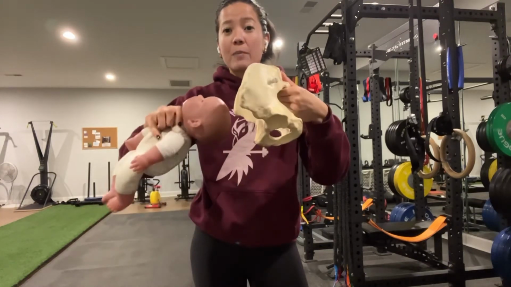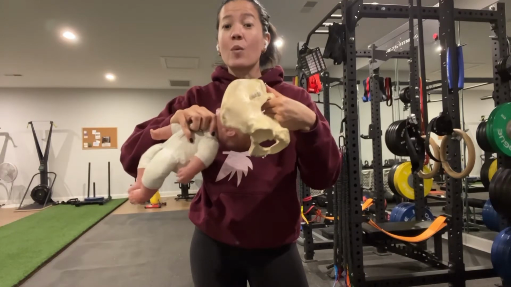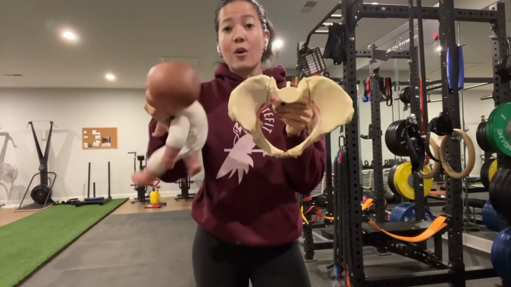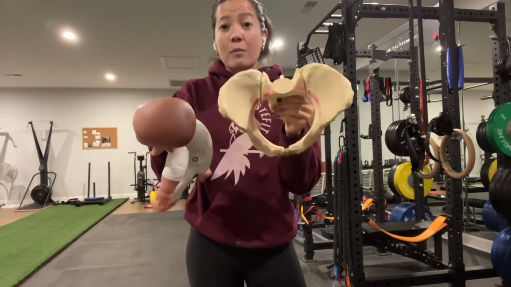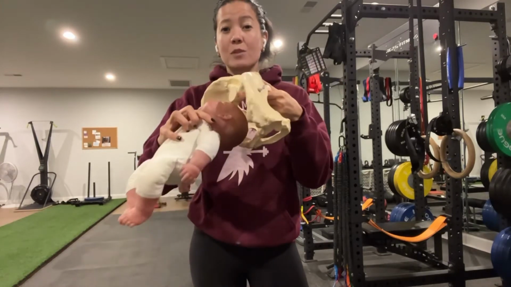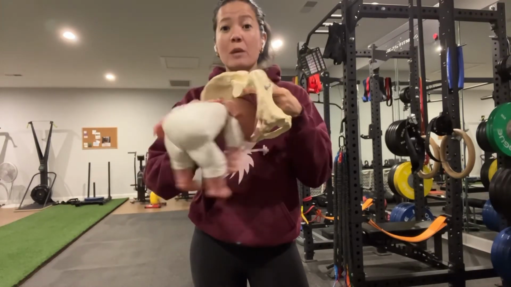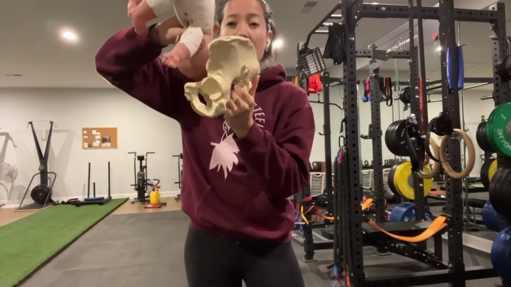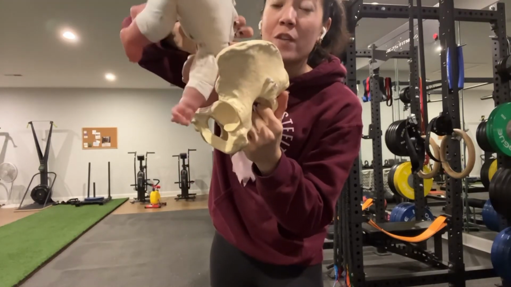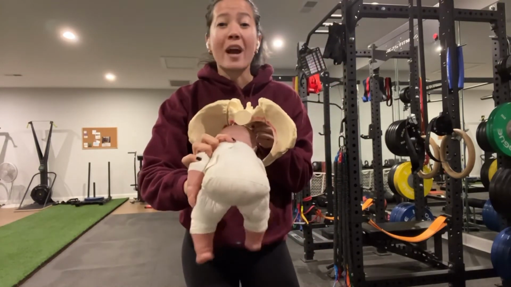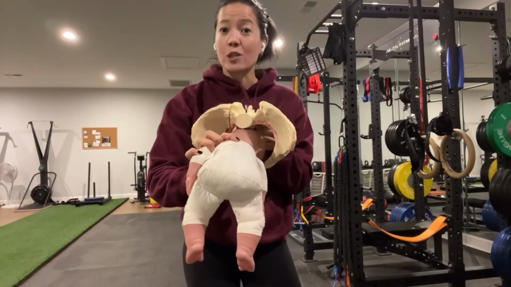So if I try to put baby into the pelvis in a way that it's not meant to, taking the widest part and putting it through the narrowest part of this pelvis, which would be front to back, or even OP, the back of the head, you can see that baby is going to have a harder time fitting through the pelvis because we're not aligning our square peg to our square hole.